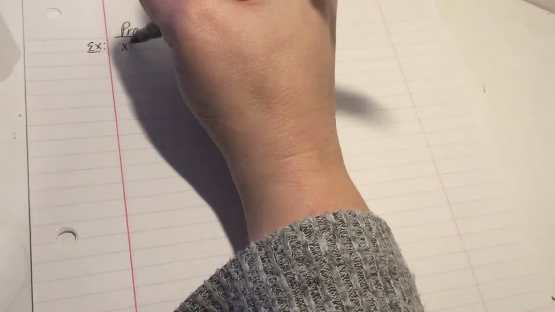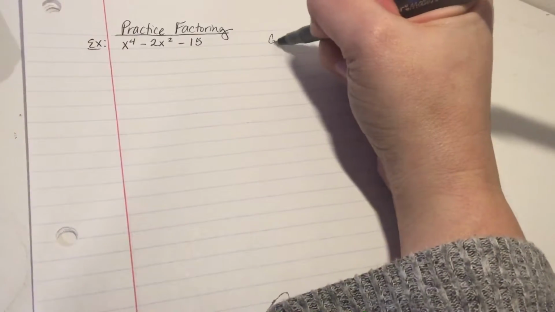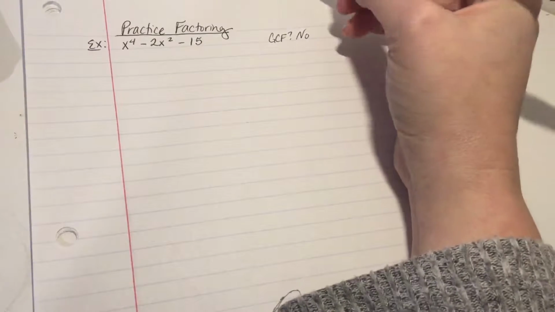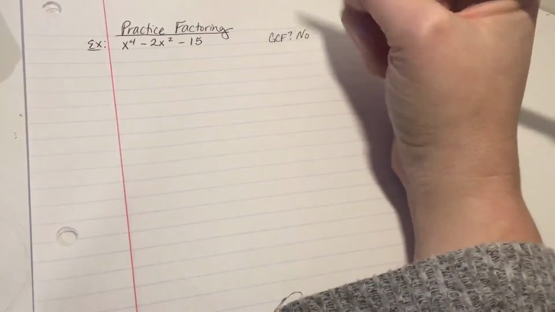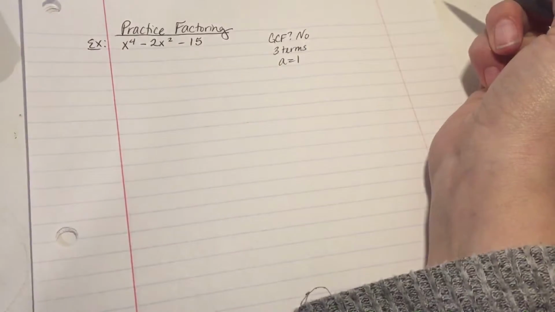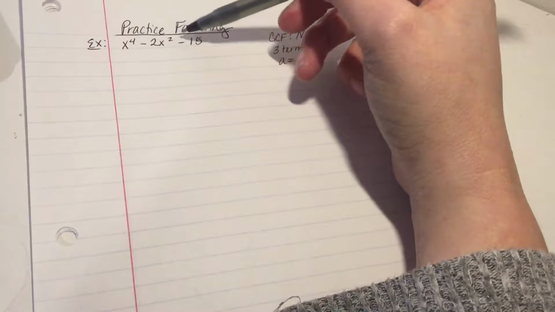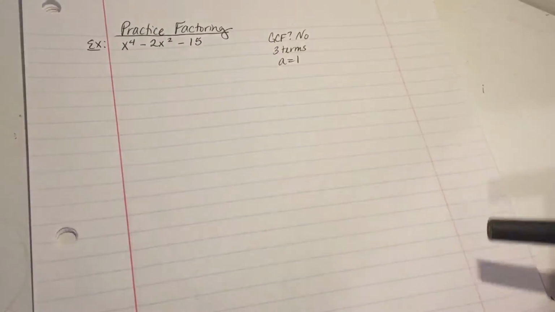So x to the fourth minus 2x squared minus 15. Okay, first of all, you look at the chart and you go, all right, well, GCF? No. Second, there are 3 terms. So is that an a equals 1 or a not equal to 1? Okay, so that's an a equals 1. All right, and then we just go look at our a equals 1 chart, or our 3-term chart, factoring that. Okay, but we notice, remember, that half of this one gives you this one. So this is quadratic in form.